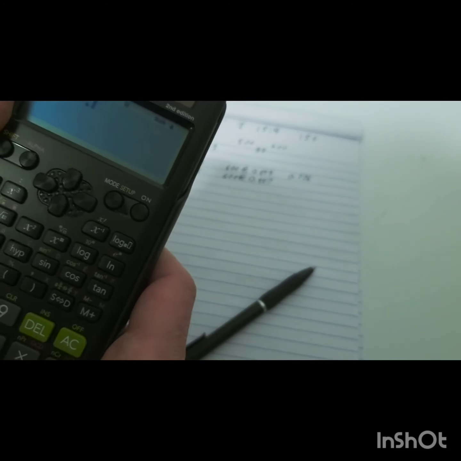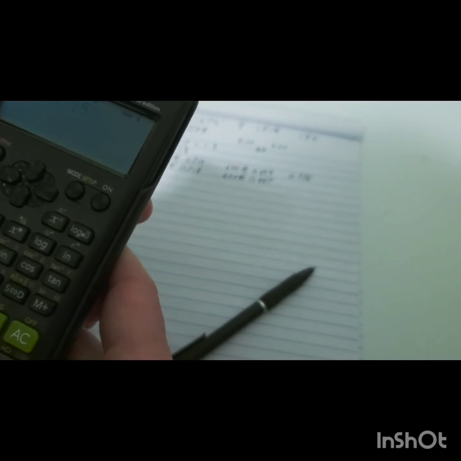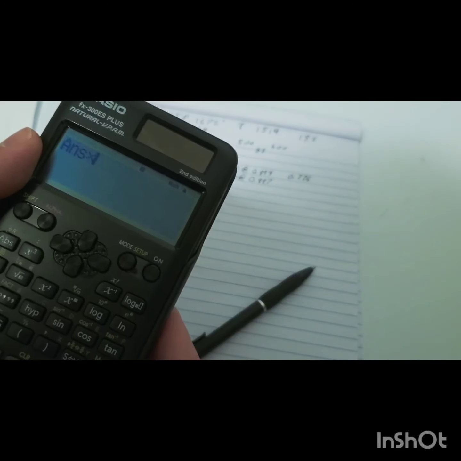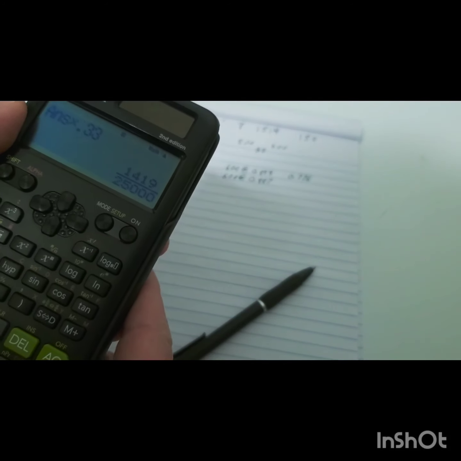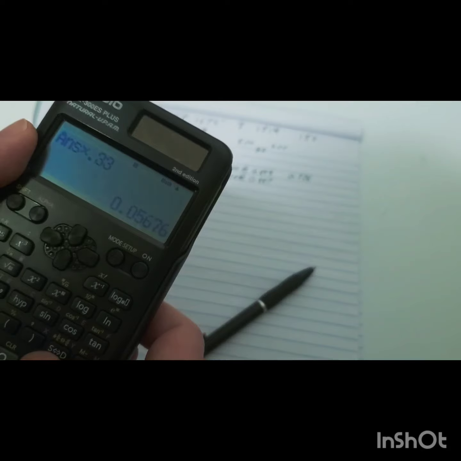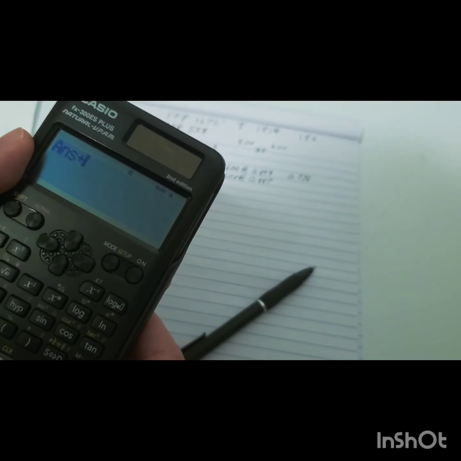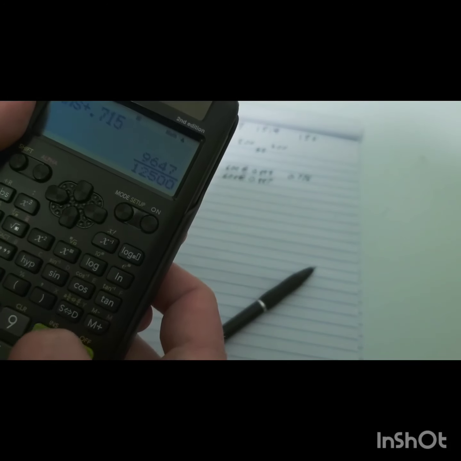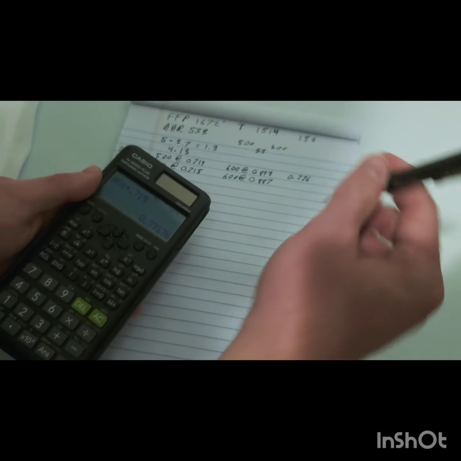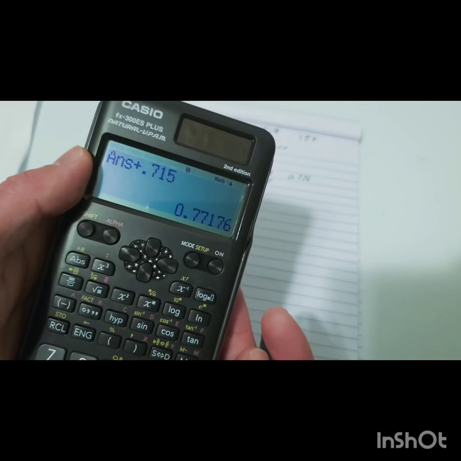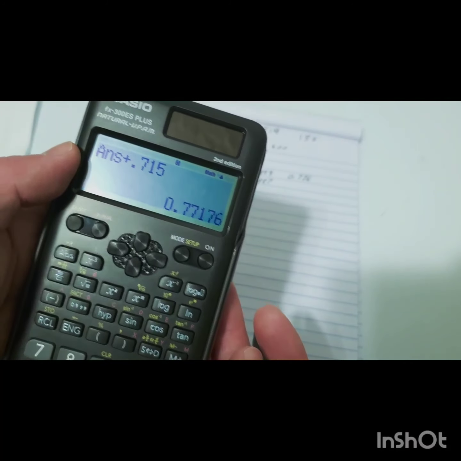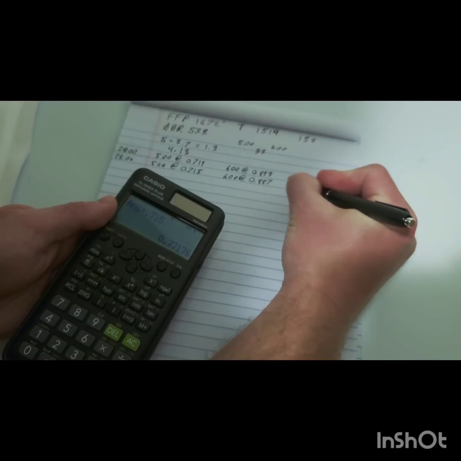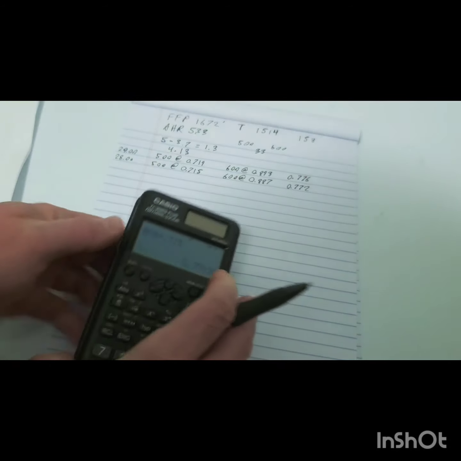0.887 minus 0.715. We're going to get this number, and then we're going to multiply that by 0.33. And it's going to give us this number, and we're going to add that back to 0.715. On this one we get 0.77176, so we're going to round that up to 0.772.